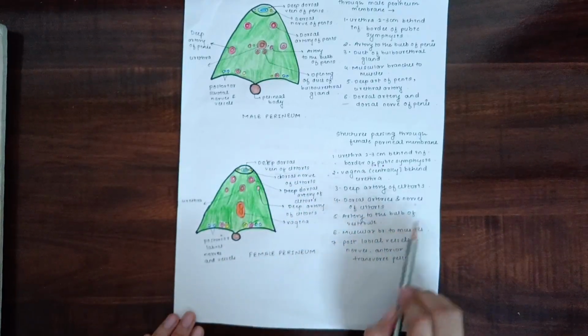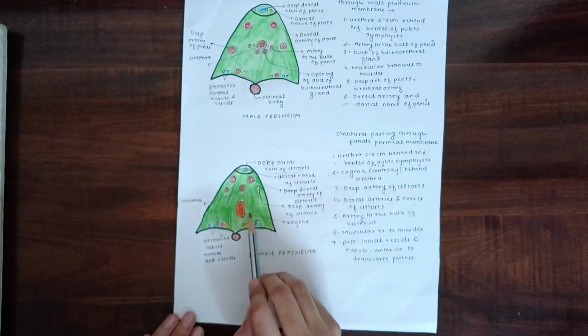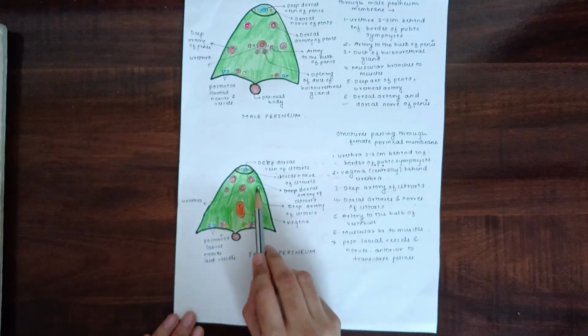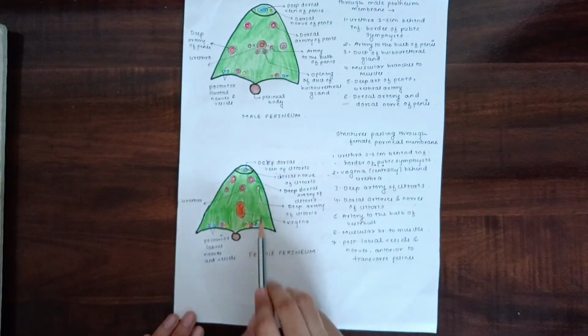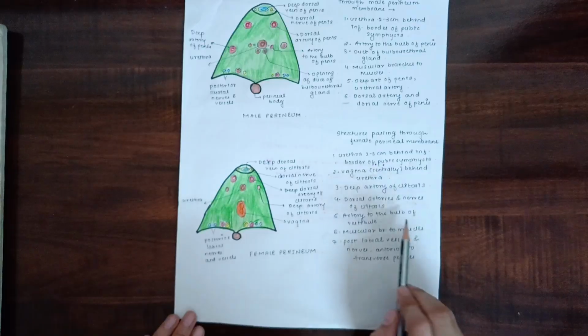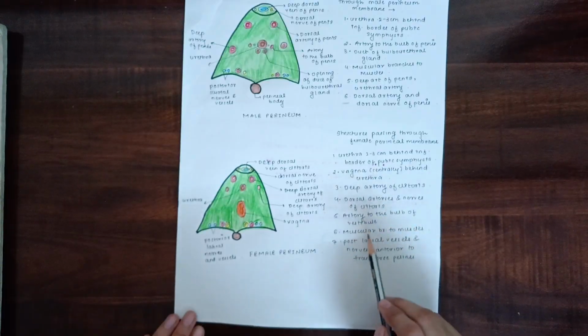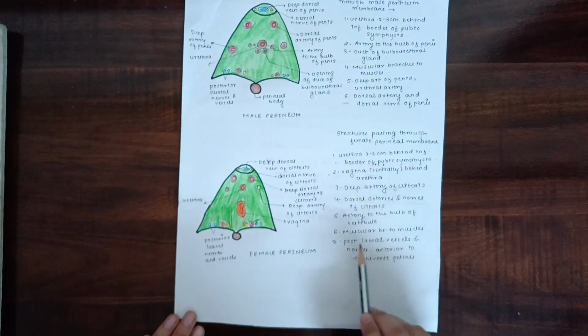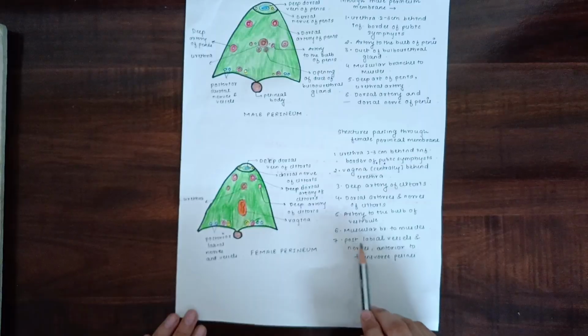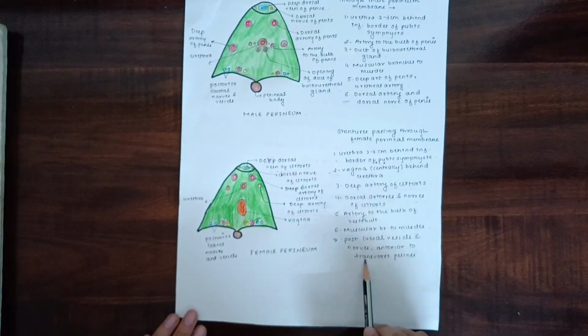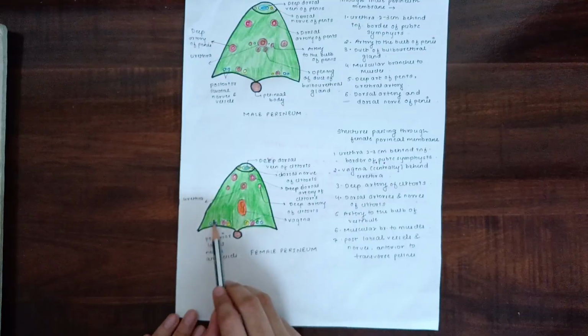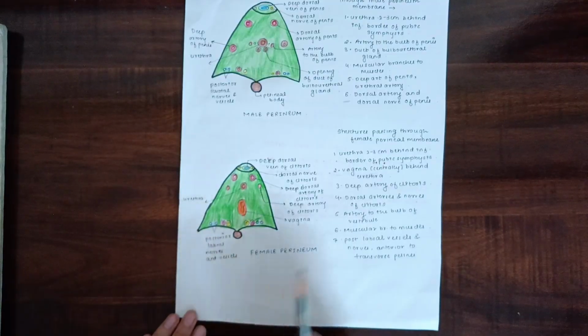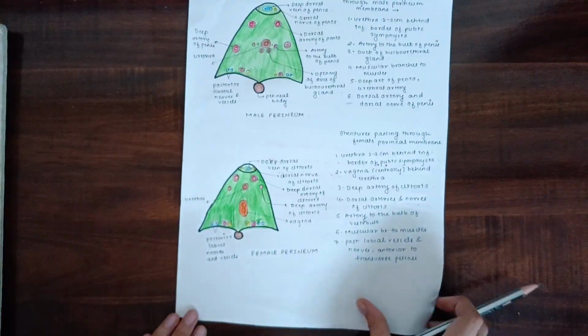Then artery to the bulb of vestibule. This is the artery to the bulb of vestibule. Now, muscular branches to the muscle. Then posterior labial vessels and nerves anterior to the transverse perineum. This is posterior labial vessels and nerves. So this was all about the perineum.